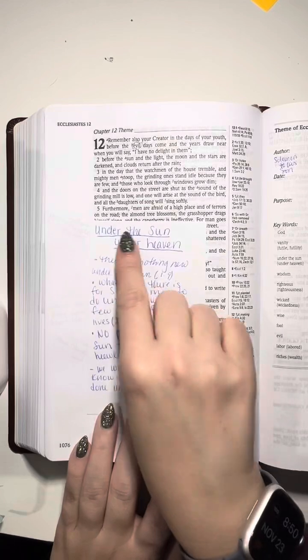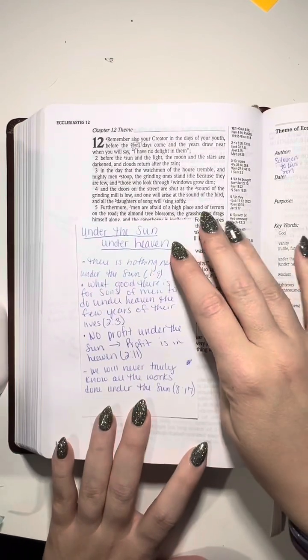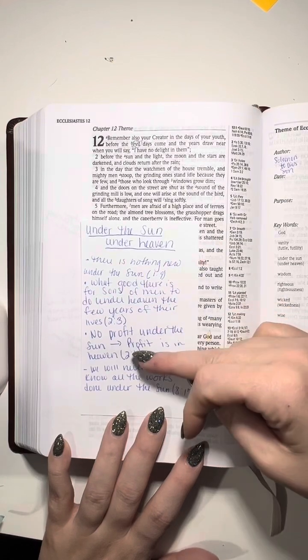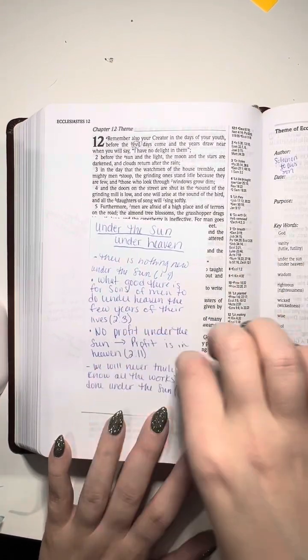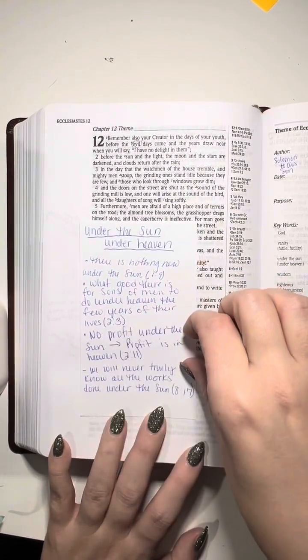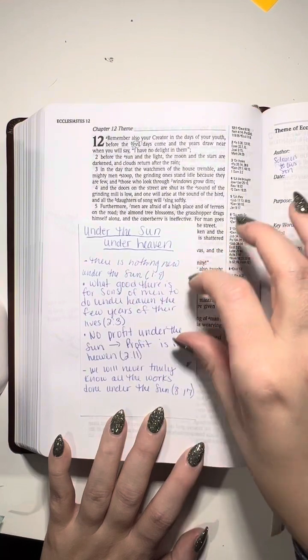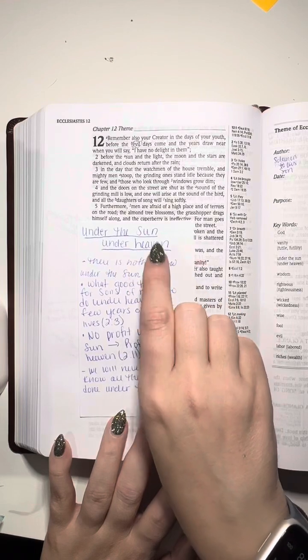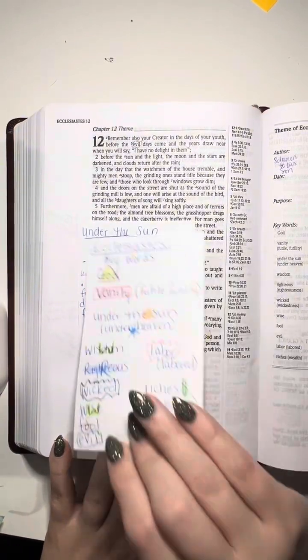So anything that had under the sun in it or under heaven, I would write a little tidbit about it, and I would write either the full biblical verse or some sort of shortened version of it. And this would help me understand what under the sun is. And I did that for each of these keywords.